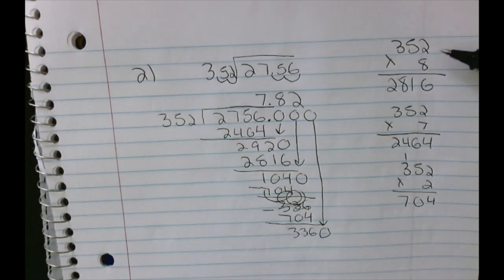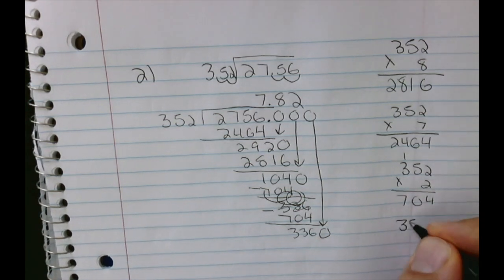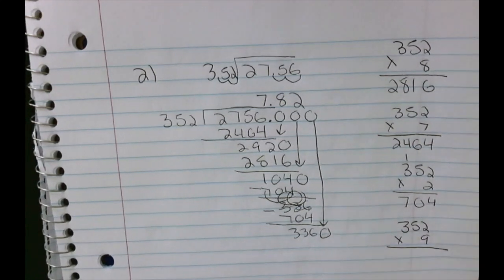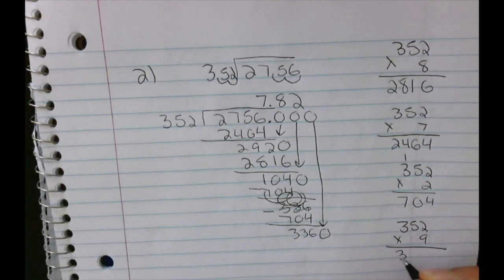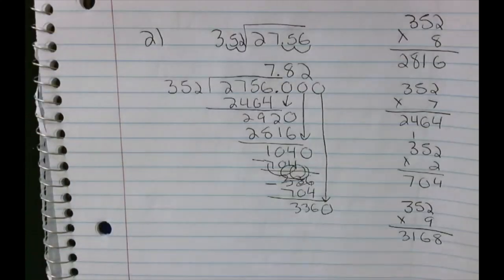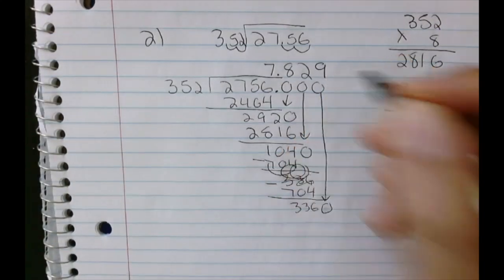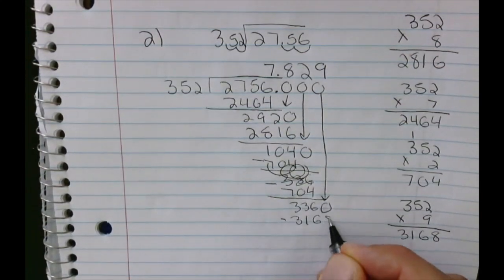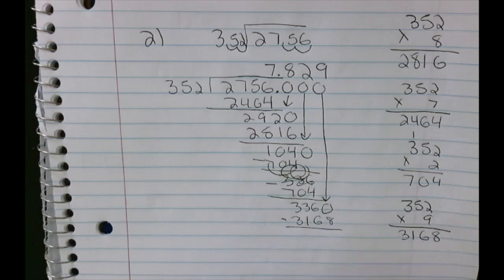Well, I know that when I multiply 352 times 8, I get 2816. So I have to go a little bit larger. So 352 times 9 is, let's see, we'll get 3168. The 9 will go on top. I subtract 3168 from 3360. That leaves me a remainder of 192.